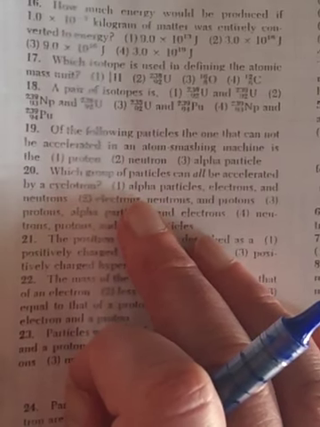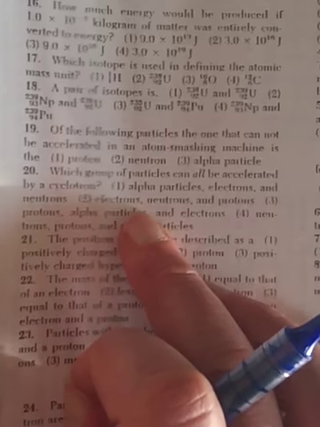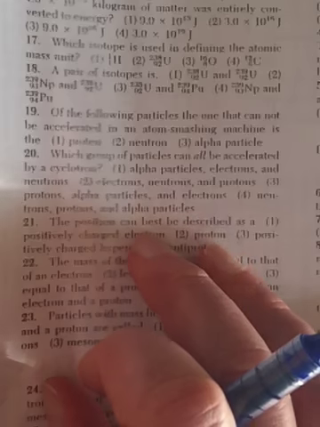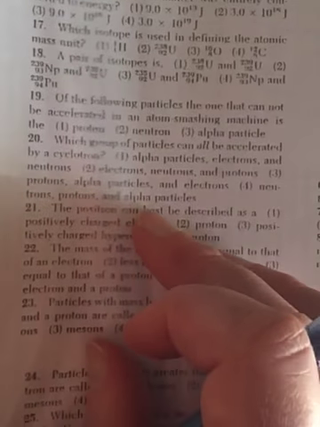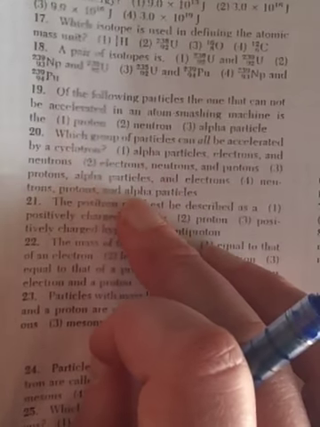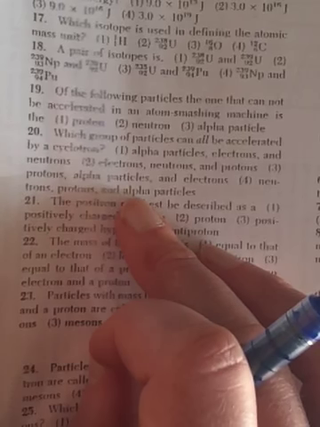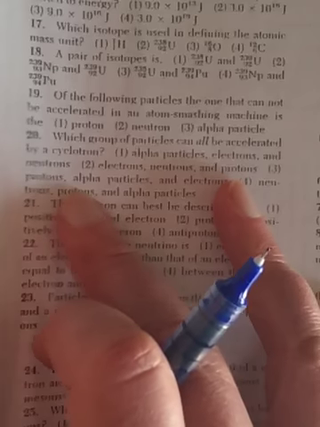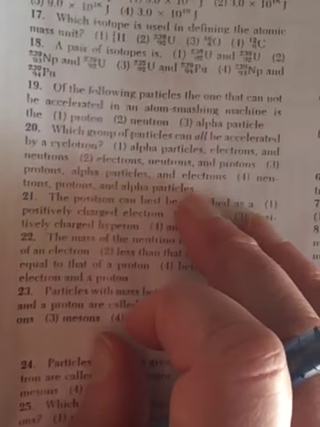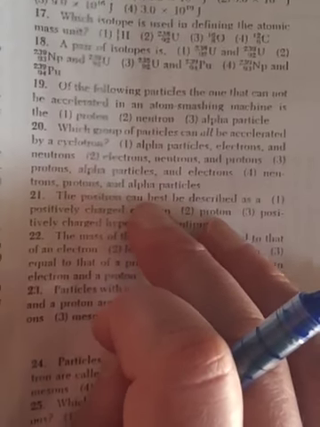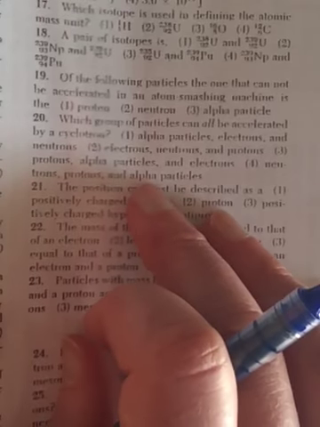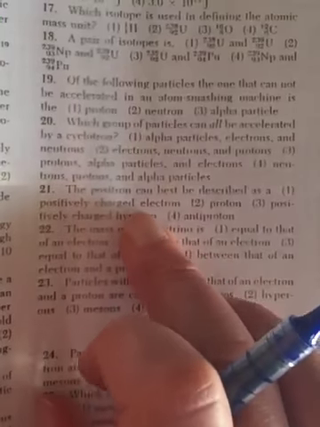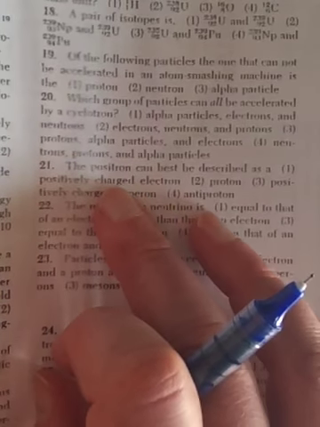Number 20, which group of particles can all be detected by a cyclotron? Again, they would have to have, I can't see through here. I was going to say they have to have charge, but I need to double check that one. Choice 3. Proton, alpha particle, and electron. Yeah, so they do need to all have charge. I just needed to make sure. It's the charged particle that can be accelerated. Yeah, I was thinking it was a detector.